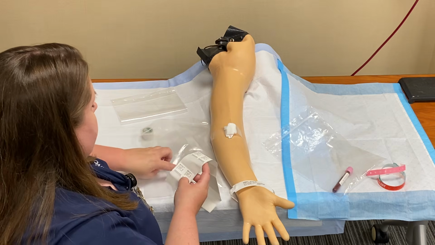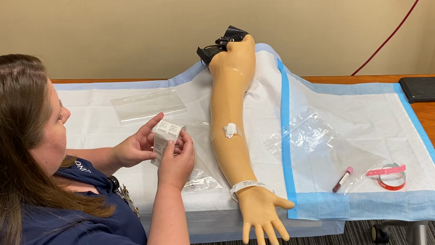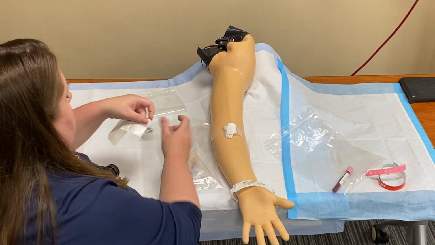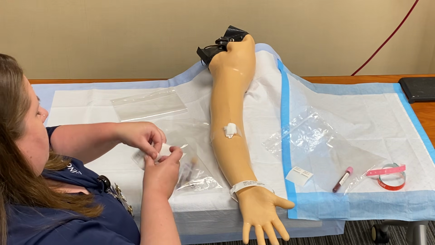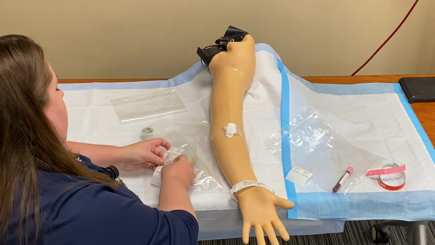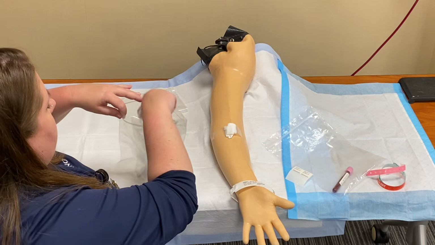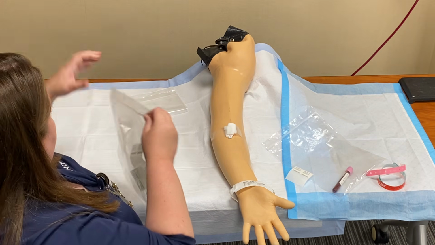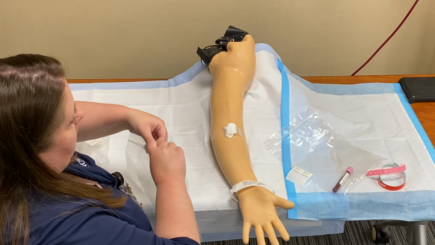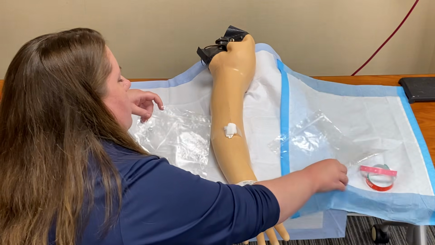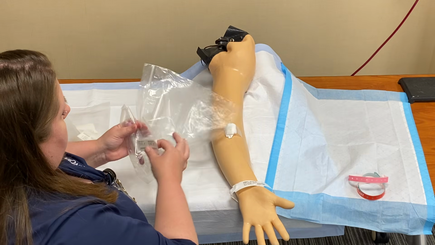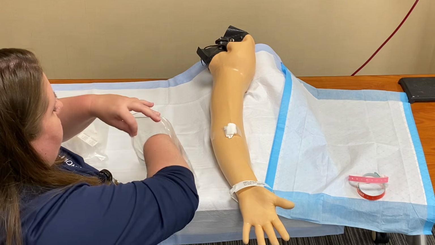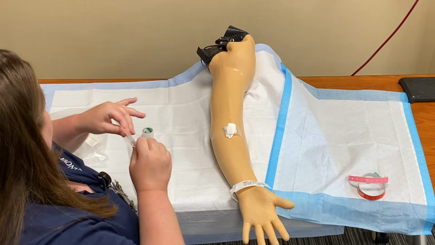So I'm doing my PT, CBC, and BMP in here. So I have my PT, my CBC. This is my type in screen label. And then this is my CMP label. So I'm going to put those in that bag. Put my pink sample in the second bag with the pink label, and I'm ready to send these.